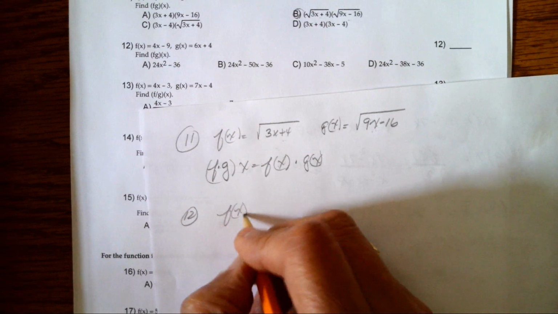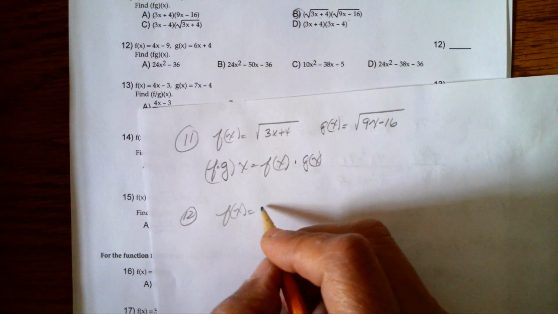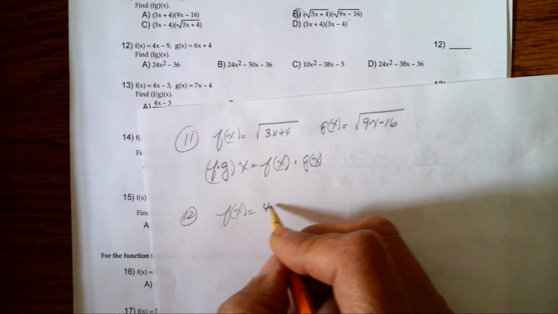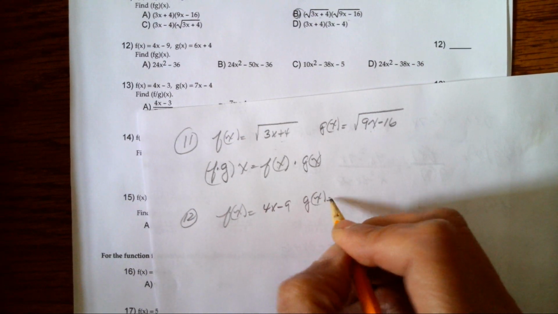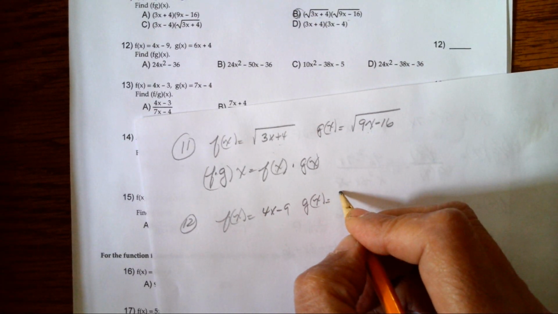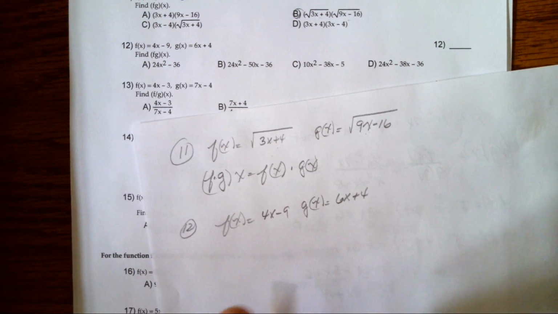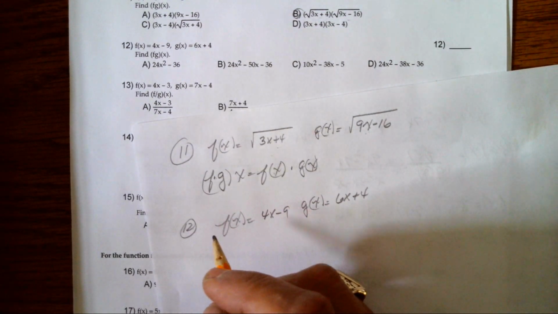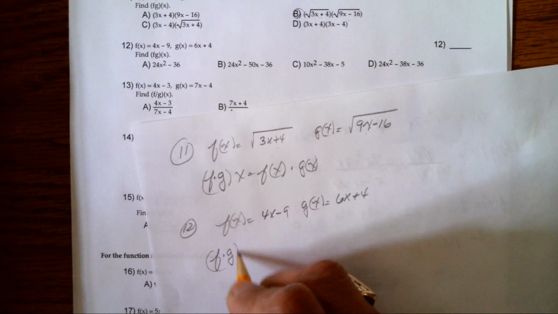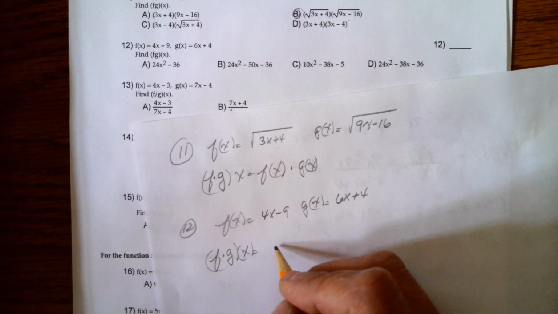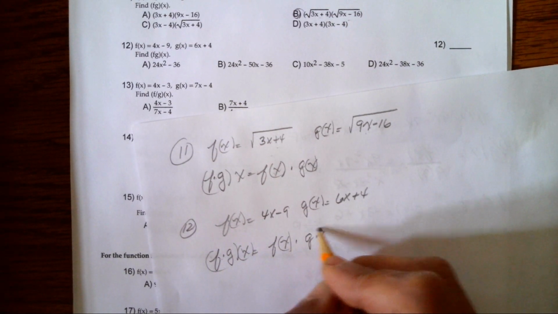F of x defined as 4x minus 9, and g of x given to us as 6x plus 4. And what's he looking for? Once again, he wants the product of these two. He's looking for f times g of x, which translates to f of x times g of x.